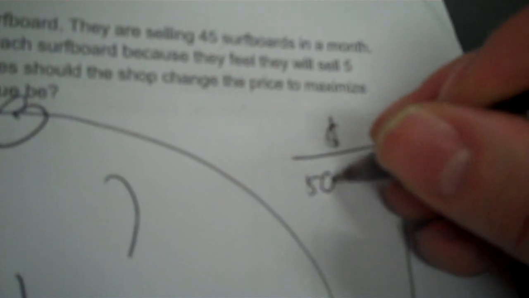Some of you had problems with this, so I'm going to make a table, one for dollars, one for items. Let's just talk about the dollars. The dollars start at 500. Then you start decreasing the price by 20. These are the dollar amounts. That's what we're dealing with for dollars, okay?